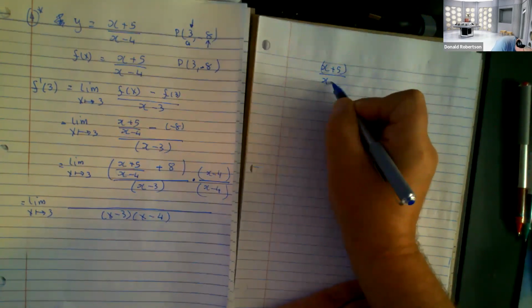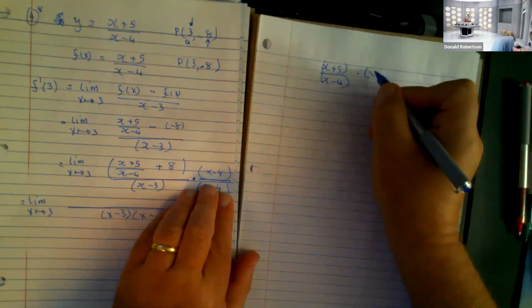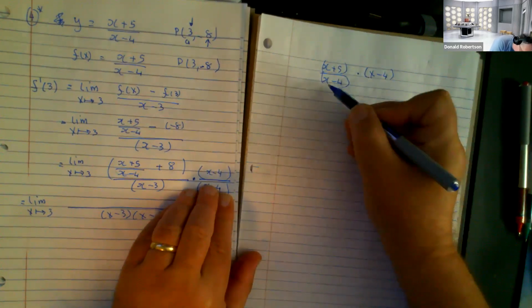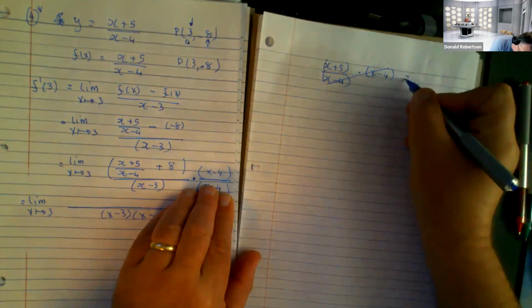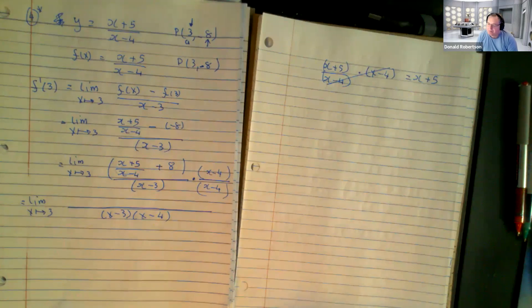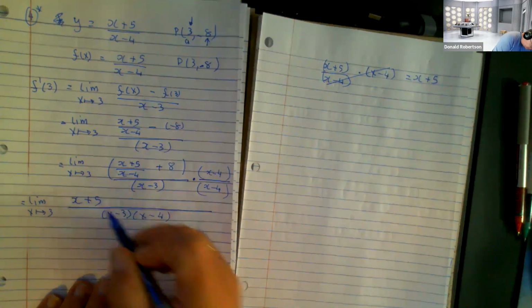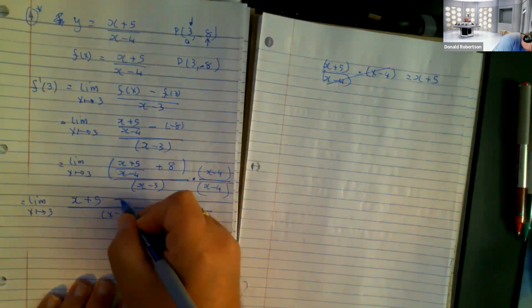So if you take the fraction x plus 5 over x minus 4 and you multiply it by x minus 4, don't the x minus 4s essentially cancel and you're left with x plus 5? You comfortable with that? So x plus 5. Add, right?